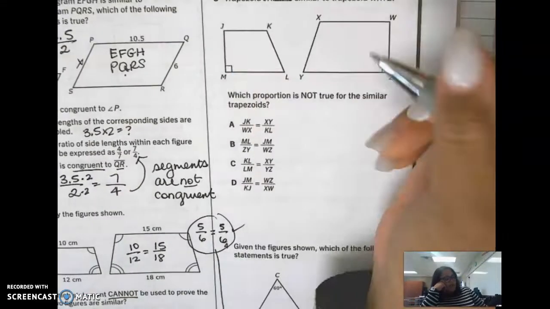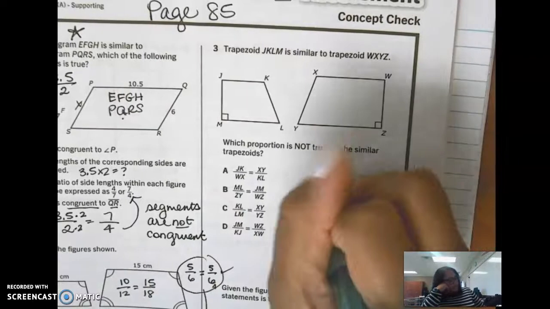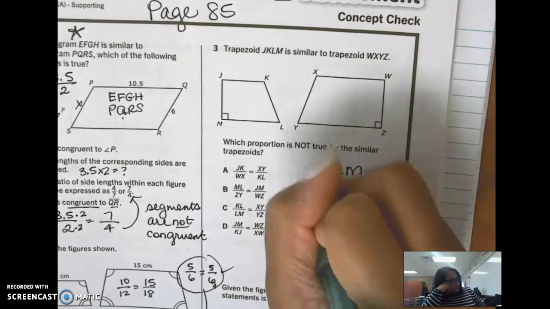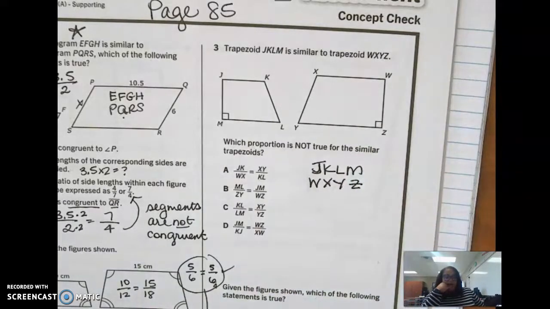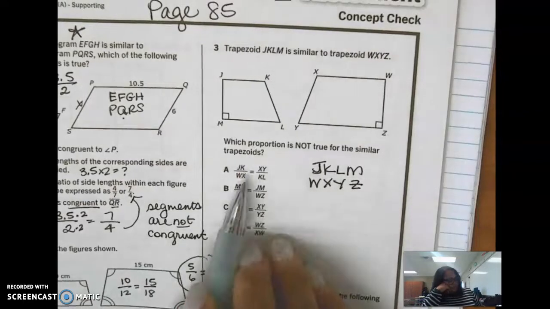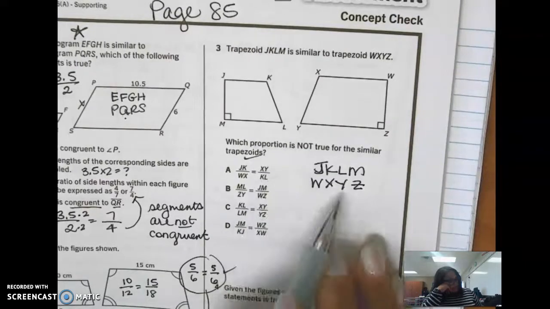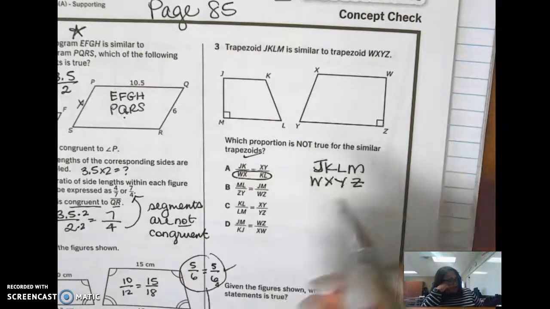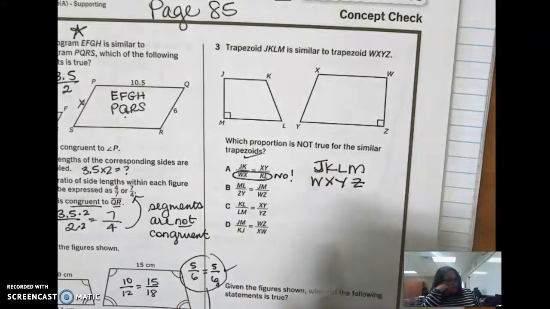Trapezoid JKLM is similar to trapezoid WXYZ. JKLM is similar to W, X, Y, and Z. Okay? They have to match. Letters have to match. So JK is to WX. So far this is good. XY is to KL. XY and KL, yes, but these two down here are not on the same shape. So this is a no. WX and KL are not on the same shape.